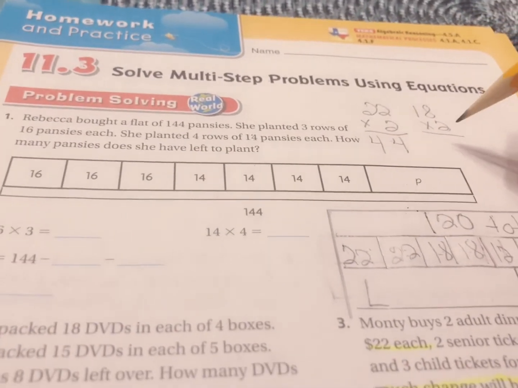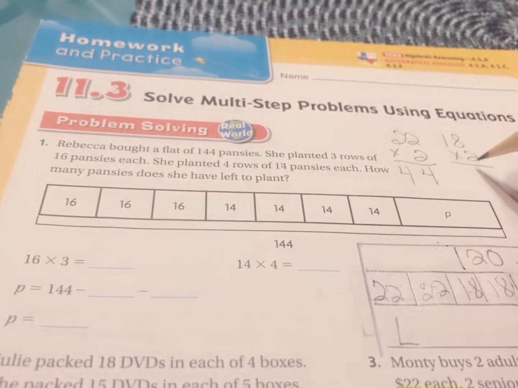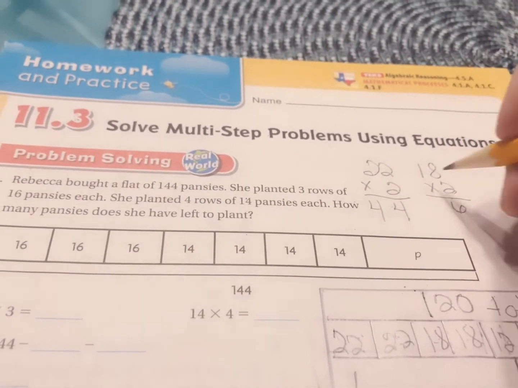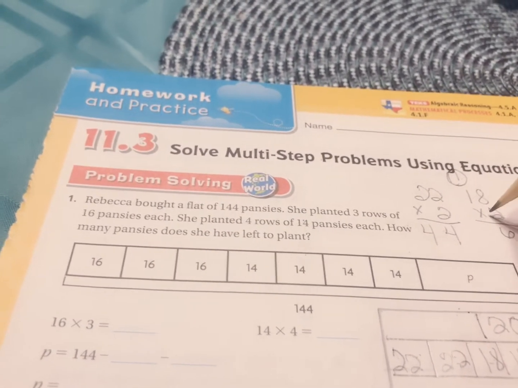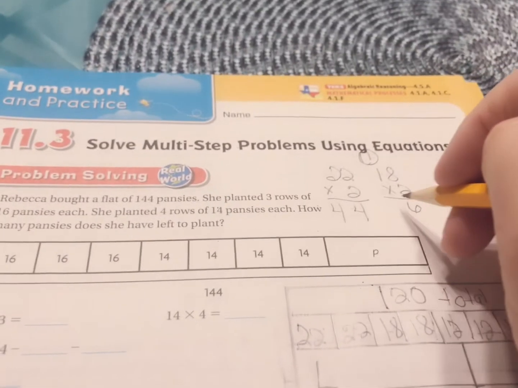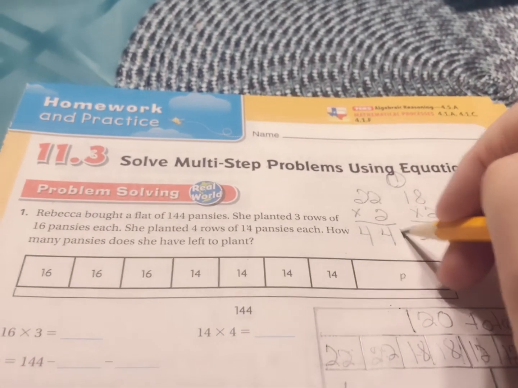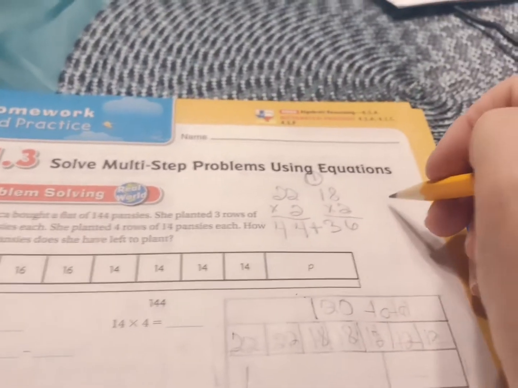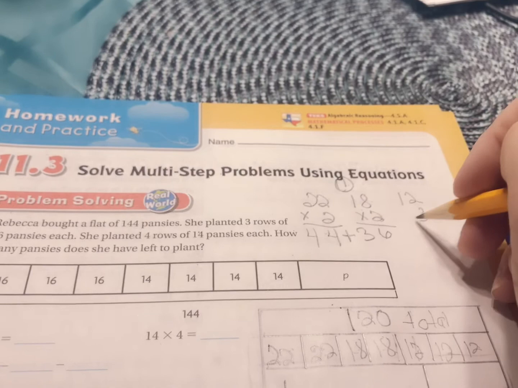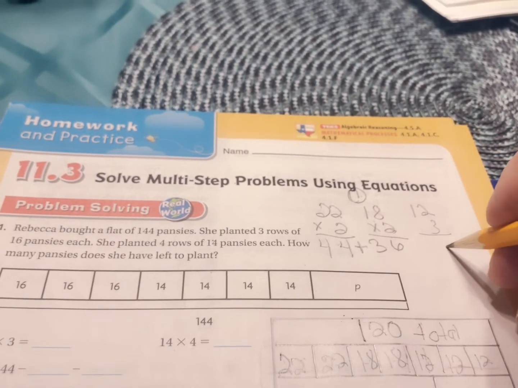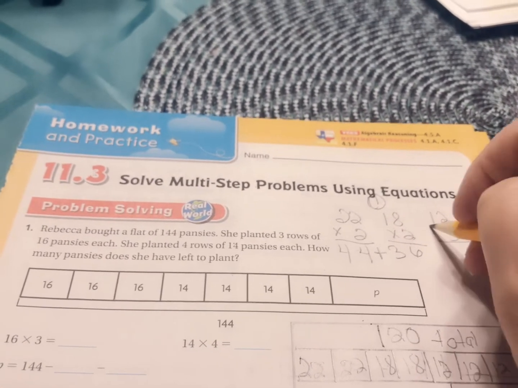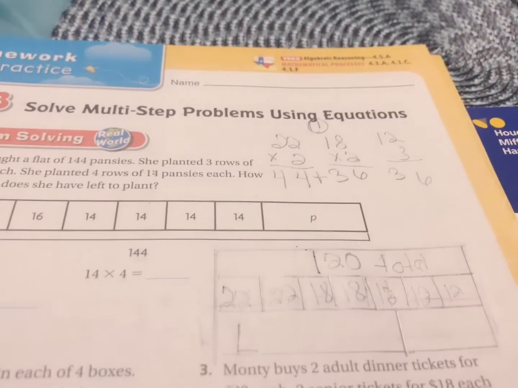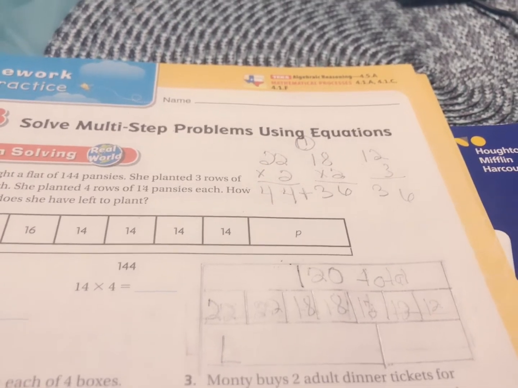So I have 2 times 8 is 16. I'm going to bring down my 6, and I'm going to regroup my 10 or my 1. 2 times 1 is 2, plus 1 is 3, which gives me 36, and I know I need to add these together. And then I have my 3 children that went to the show with me. So 3 times 2 is 6. I'm going to go to my tens, and I have 3 times 1 is 3. So that's how much money I spent.